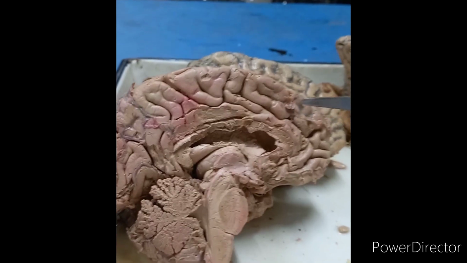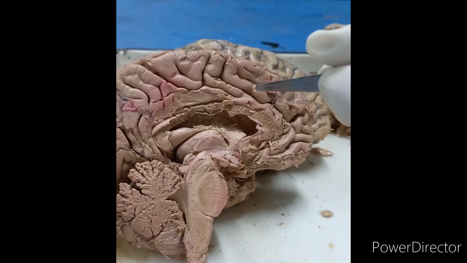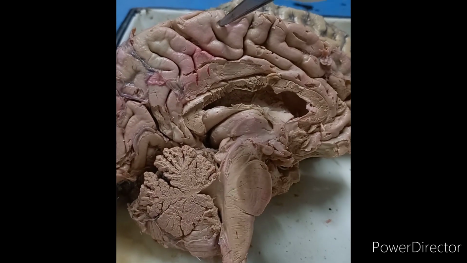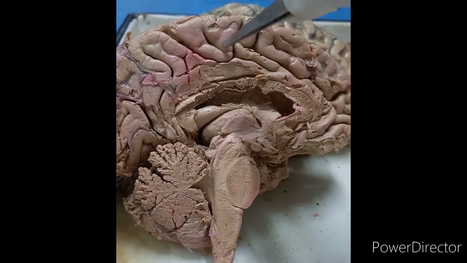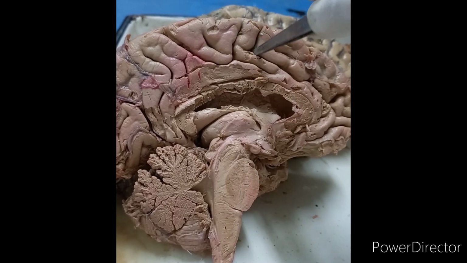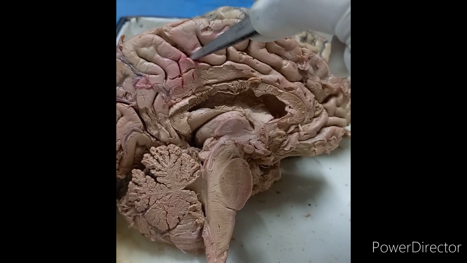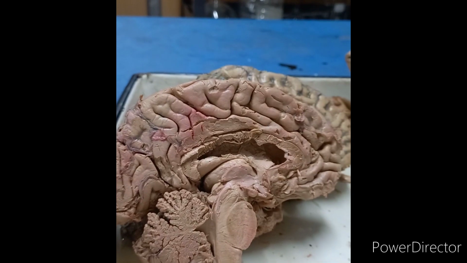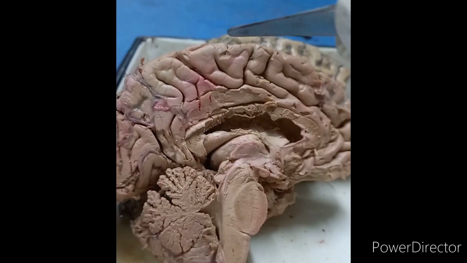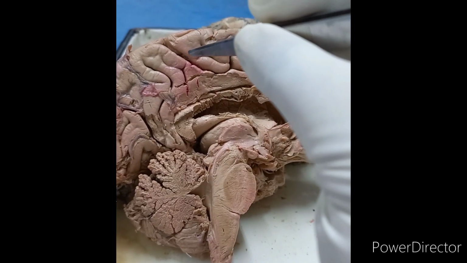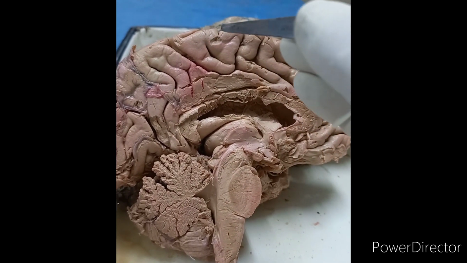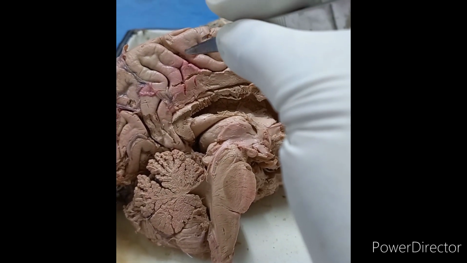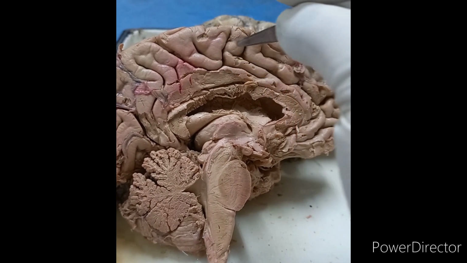So, association fiber, as the name suggests, connects the cortical areas of the same hemisphere. Just like this, you can see these are the gyri, and these are the sulci. We can see that this is the cerebellum, this is the frontal pole, and this is the left cerebral hemisphere. So, association fibers connect the cortical areas of the same hemisphere. That means association fibers connect this gyrus and this gyrus in the deeper aspect.